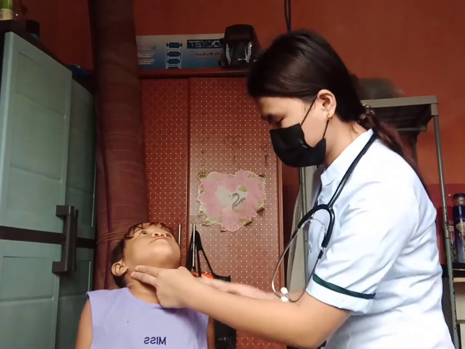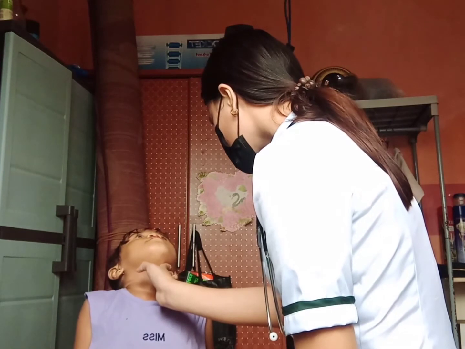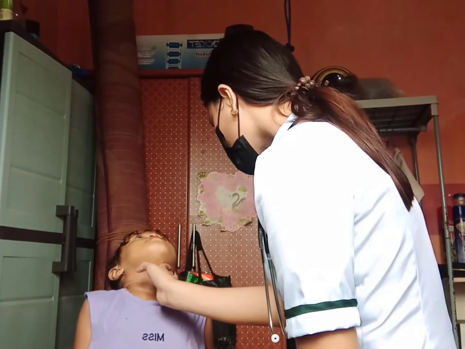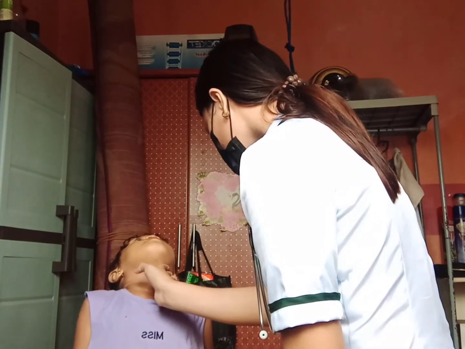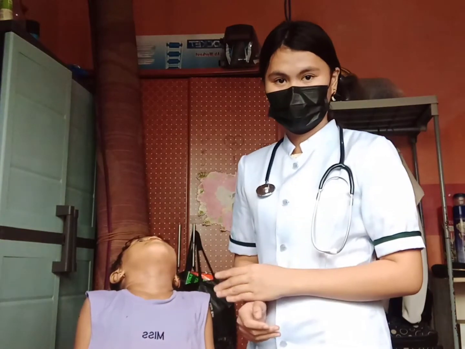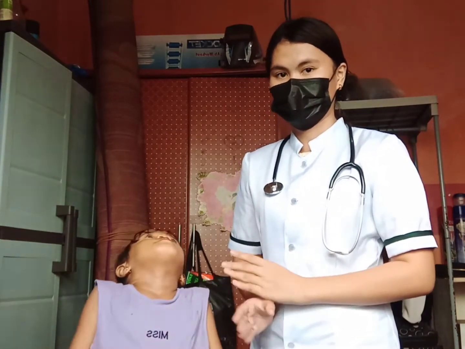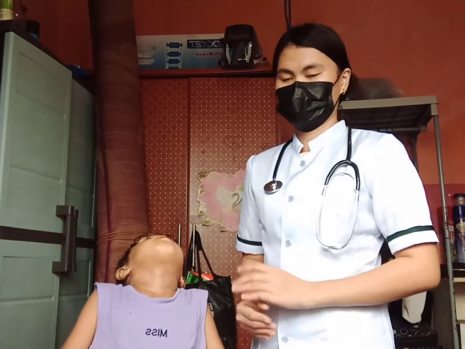So on the right. As I palpate the left and the right carotid pulse of the patient, the pulse is actually normal and also smooth. And mararamdaman mo talaga yung pulse ng kanyang carotid.